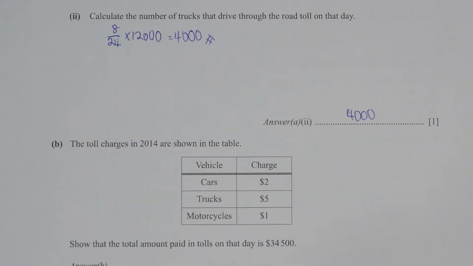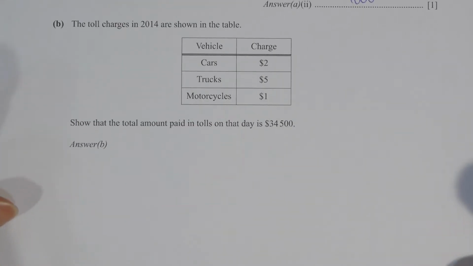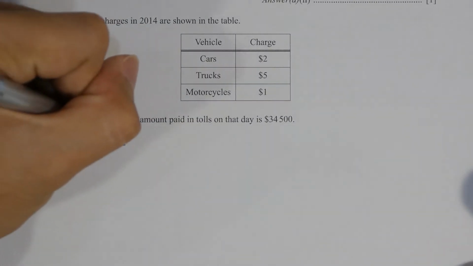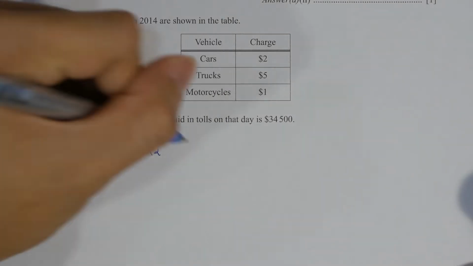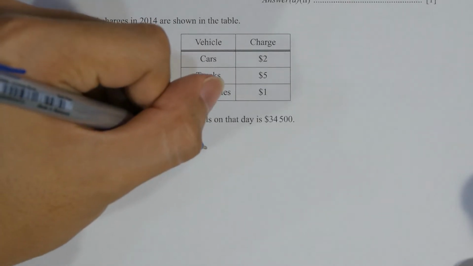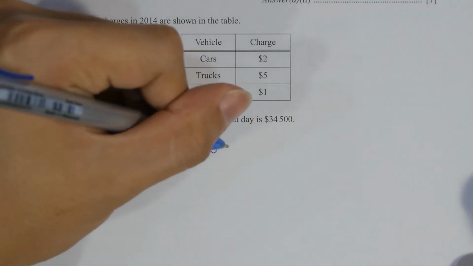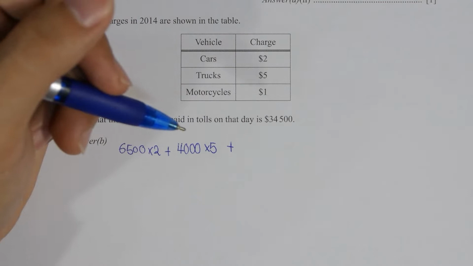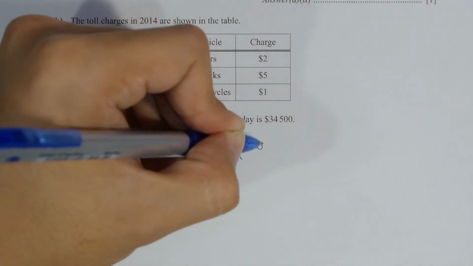And then find the total amount paid on that day, which is 34,500. So simply take 6,500 times 2 plus 4,000 times 5 plus 12,000 times 3 over 24 times 1, which equals 34,500.